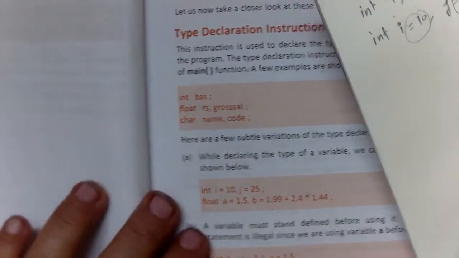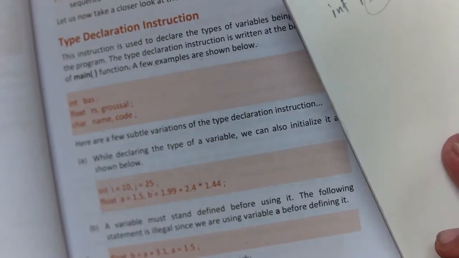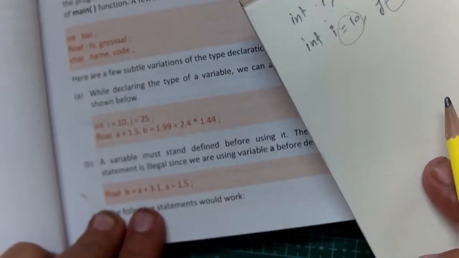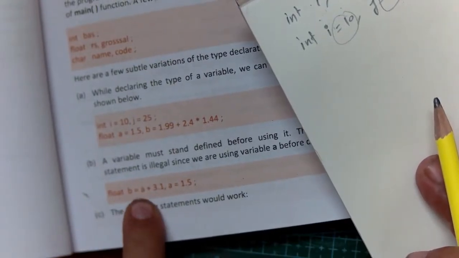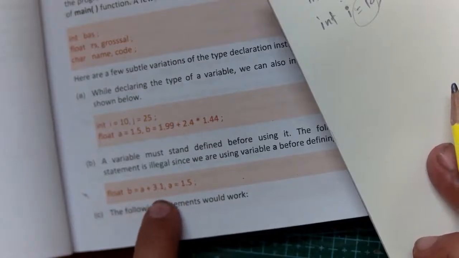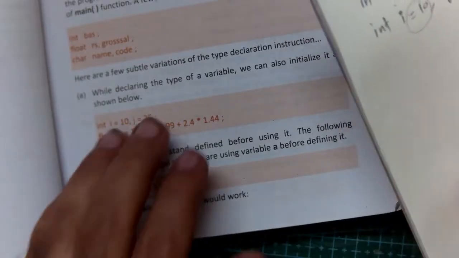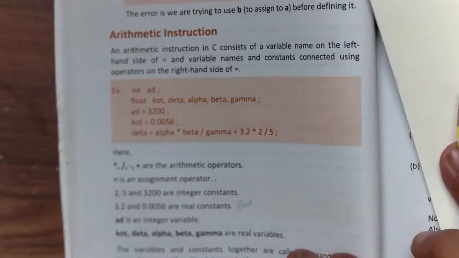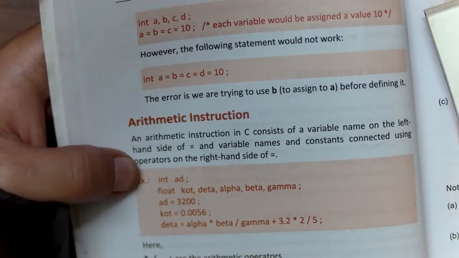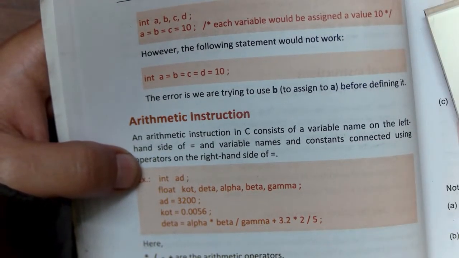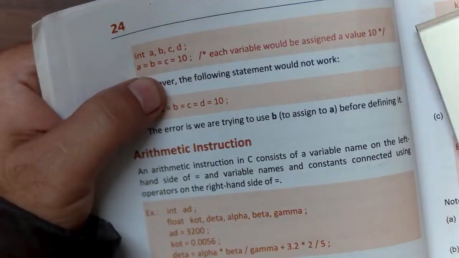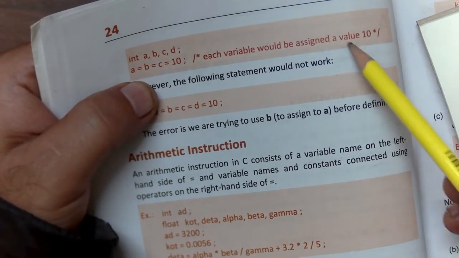A variable must be defined before using it, in the following statement. Whatever the variable is, it must be defined, like b is equal to a plus 3.1, a is equal to 1.5. The following statement works. Today we are going to complete the chapter within 30 minutes because we have no time for this. int a, b, c, d. Now in the next line we write a is equal to b is equal to c is equal to 10. Each variable would be assigned a value of 10.